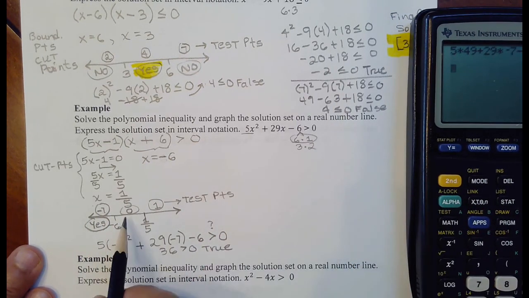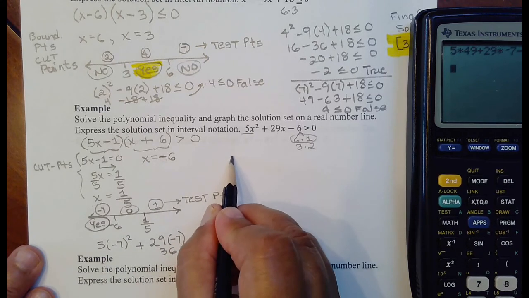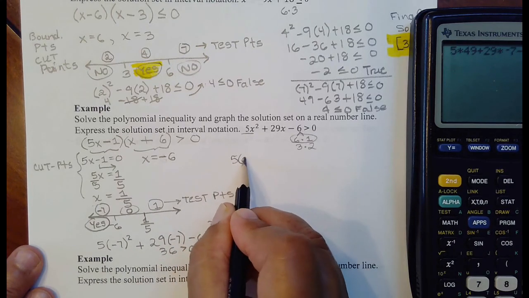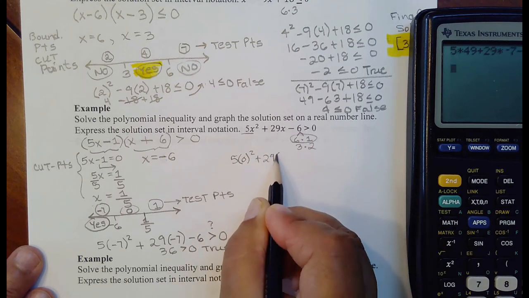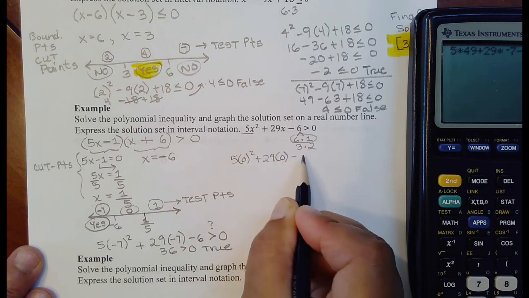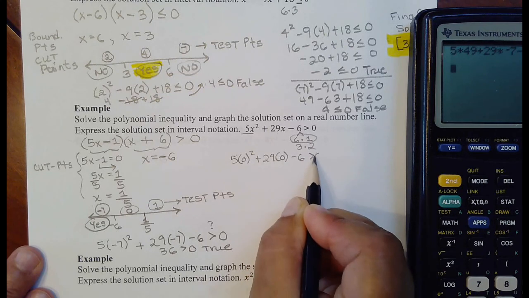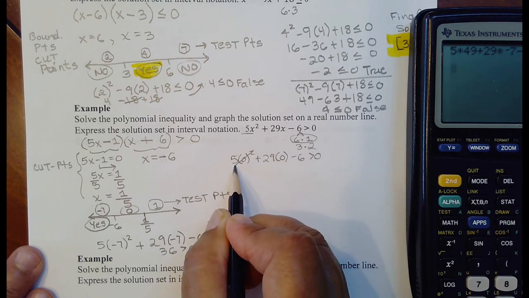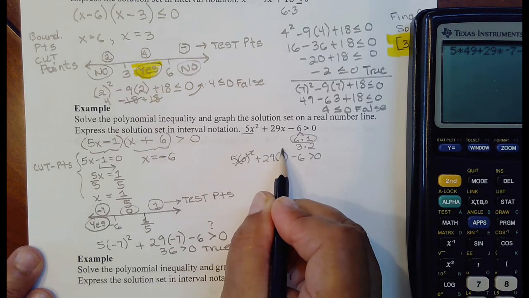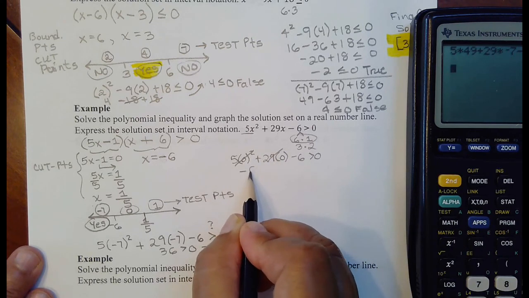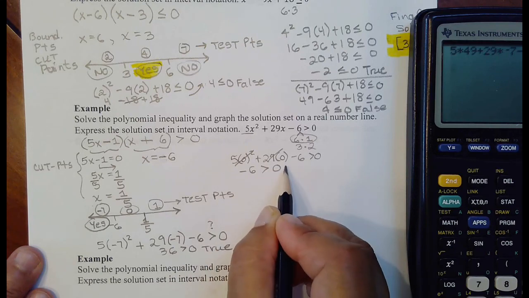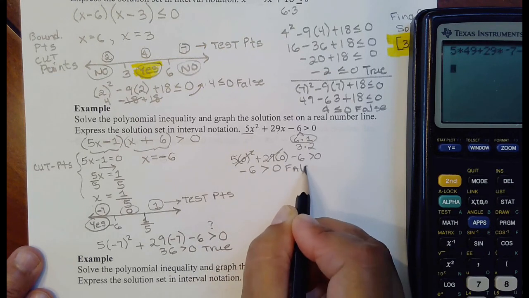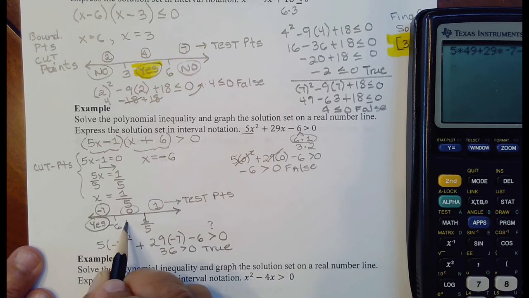Moving on to test this 0, it's going to be 5 times 0 squared plus 29 times 0. This 0 is really easy to test because that term would be 0, therefore it's gone. This term would be 0. All you'd have left is -6. Is that greater than 0? Nope, that's a false statement, and therefore nothing in this interval works. So that's a no in there.